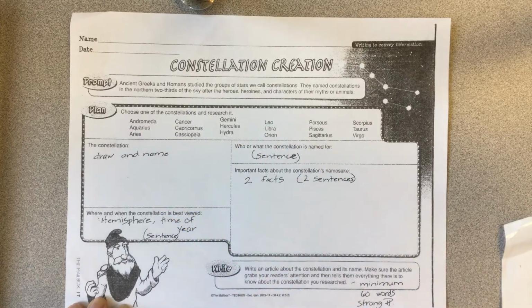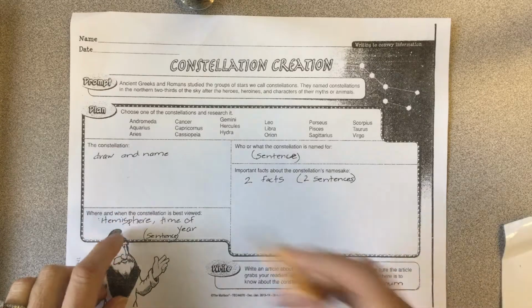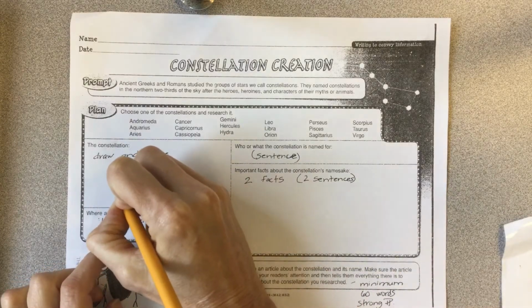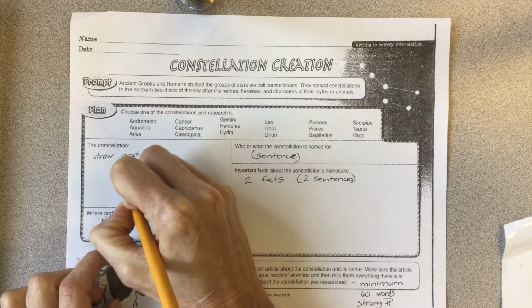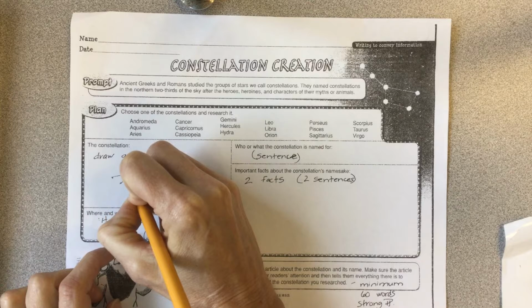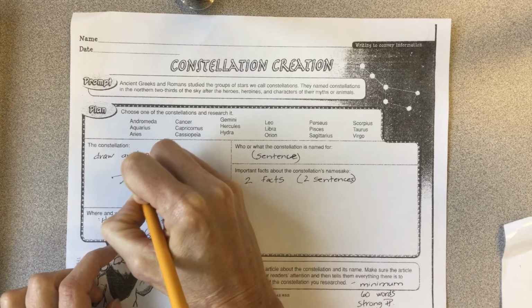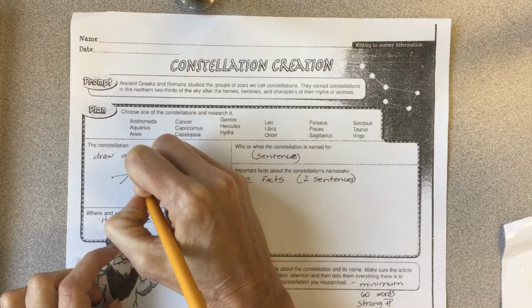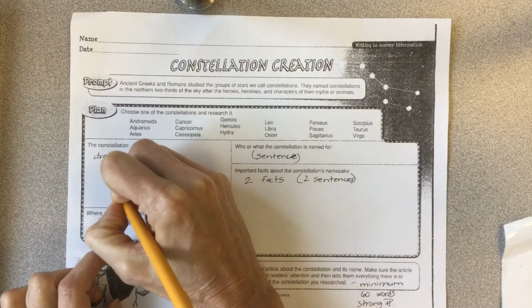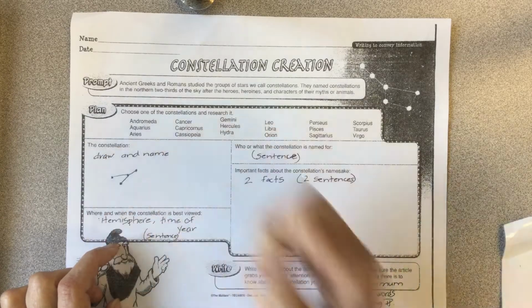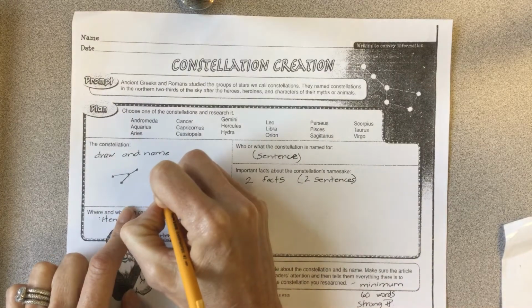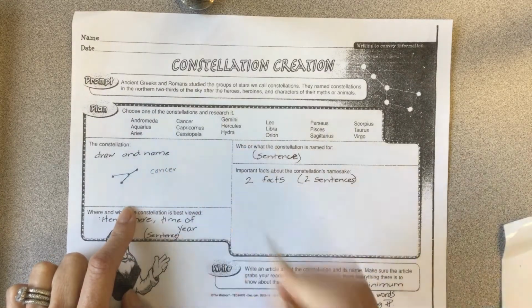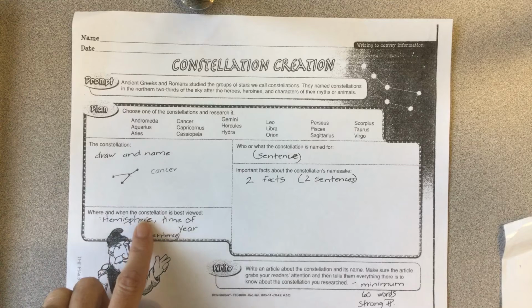On the constellation draw and name, I'm going to show you what that's going to kind of look like. It's not going to be actually drawing the stars, but you're going to be drawing something where you have, for instance, something that looks like this, and you're connecting the stars together, and that's how they normally would form a picture. So you're going to show where the groups of stars are that are in the constellations, and you're going to tell me which one you did. So for instance, if this is Cancer, I would write that this is the constellation Cancer.